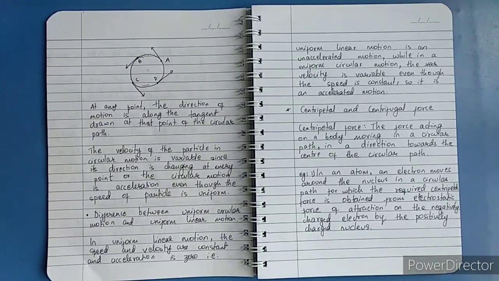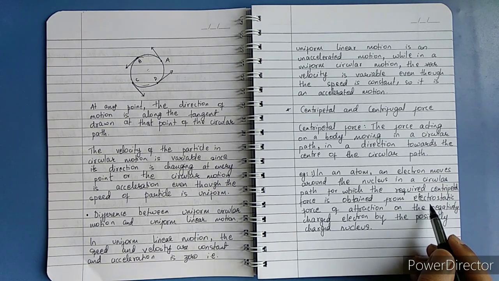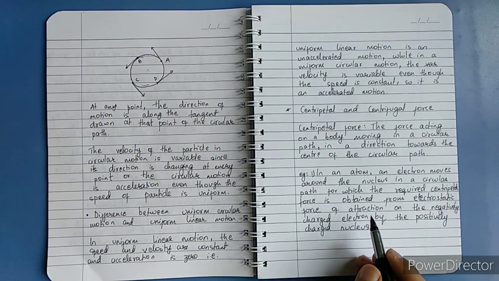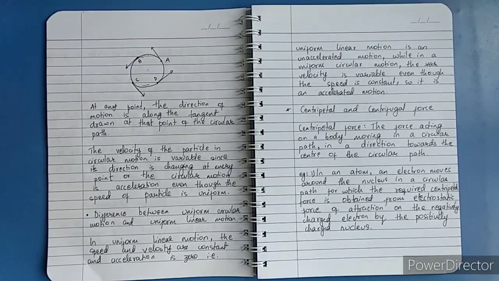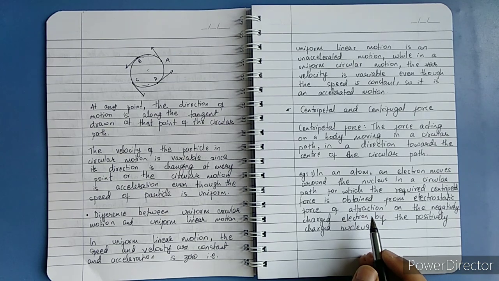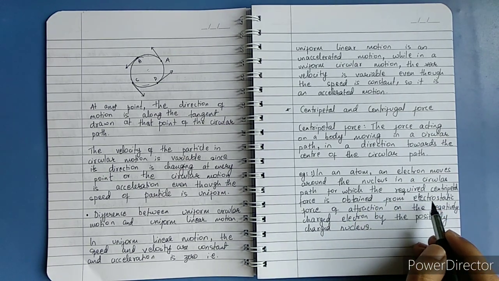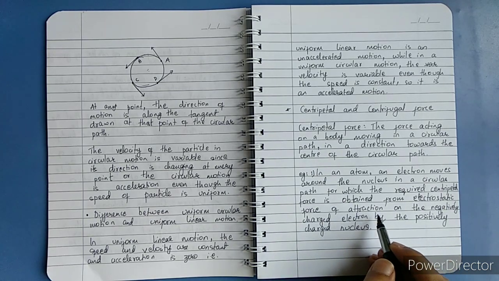So basically what happens is, we know that the nucleus has protons and neutrons. So the nucleus is positively charged and the electrons that move around the nucleus are negatively charged. So the positive and the negative attract each other. This is called the electrostatic force of attraction, because of which we get the required centripetal force. Centripetal force is different in different cases. Like in an atom, between an electron and the nucleus, this centripetal force is the electrostatic force of attraction.